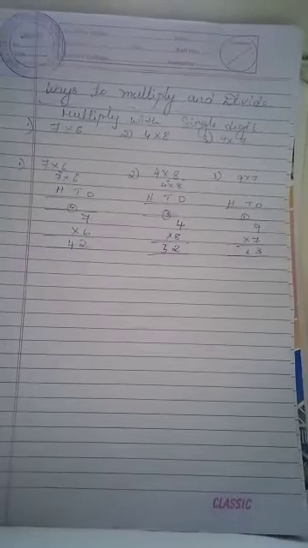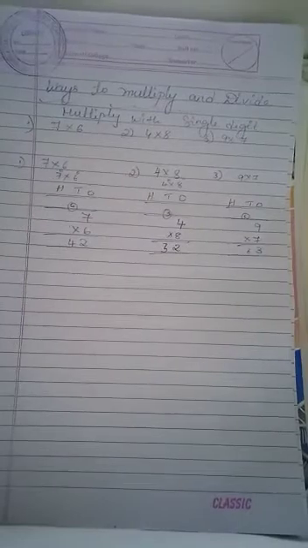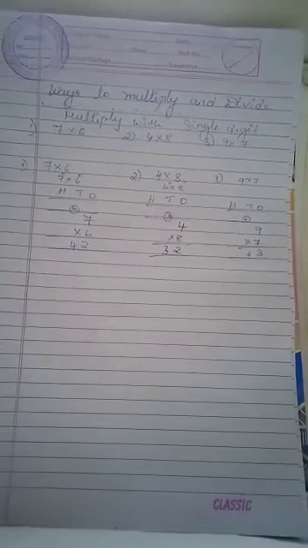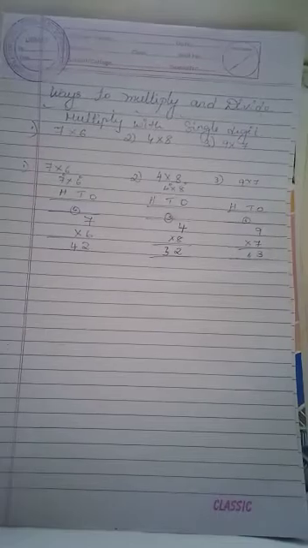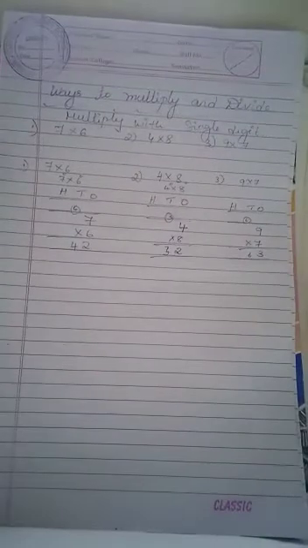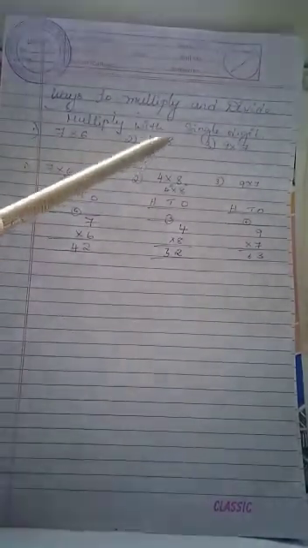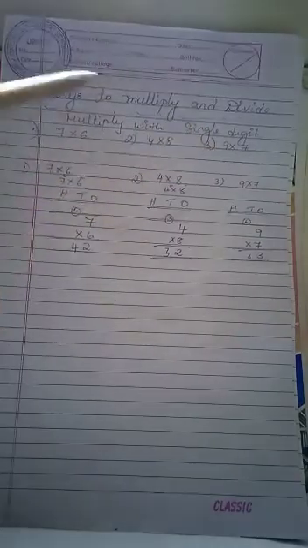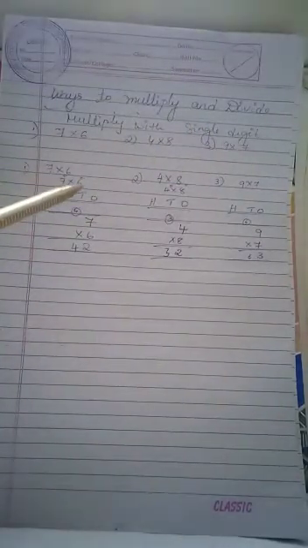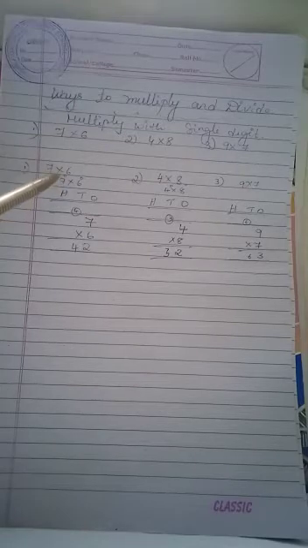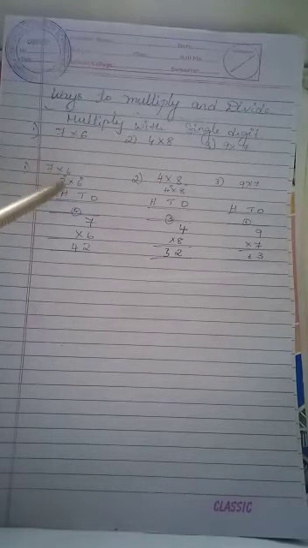Okay students, let me discuss this chapter very deeply, the ways to multiply and the ways to divide. Let me discuss the first one: multiplying with a single digit. We are taking multiplication with a single digit. First I am taking 7 into 6. They have given three problems: 7 into 6, 4 into 8, and 9 into 7. Let me take 7 into 6.